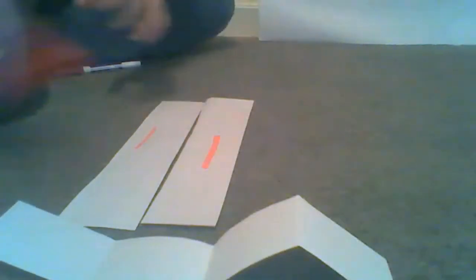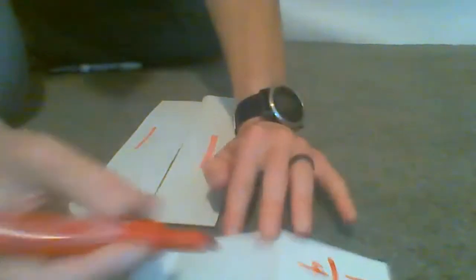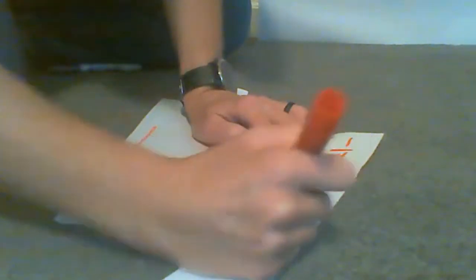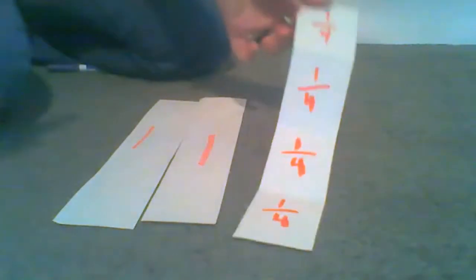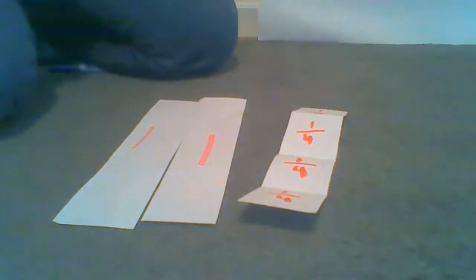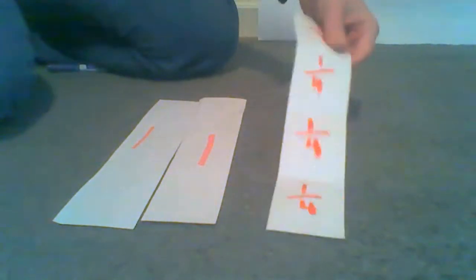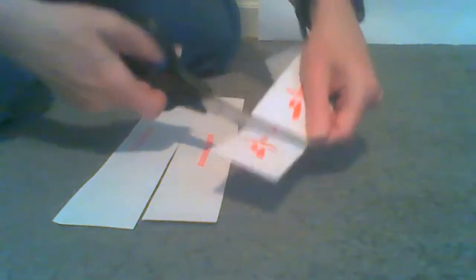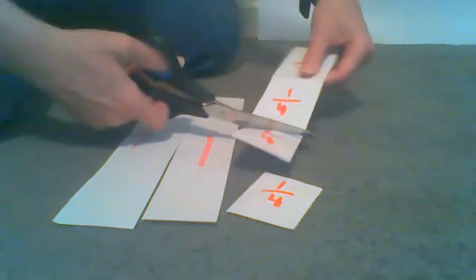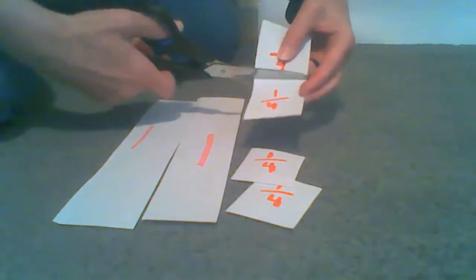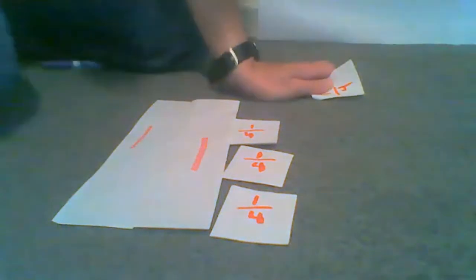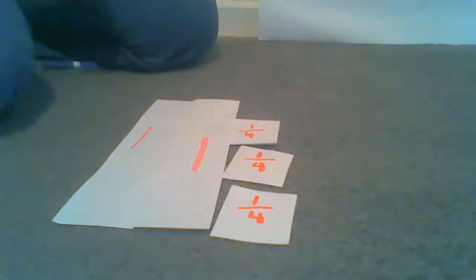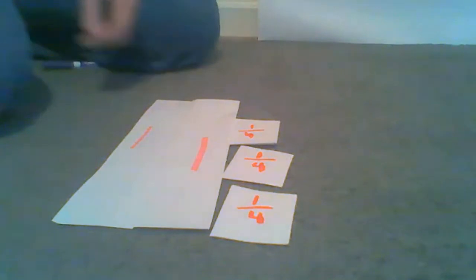All right, so I folded this into fourths. I'm going to label each of those fourths like so. So I know what size parts I cut this into. So there's my fourths. And I need 3 of those to represent one of my containers of pencils, one of my packages. All right, so there's 2 3/4. Okay, so now let's do our second container.